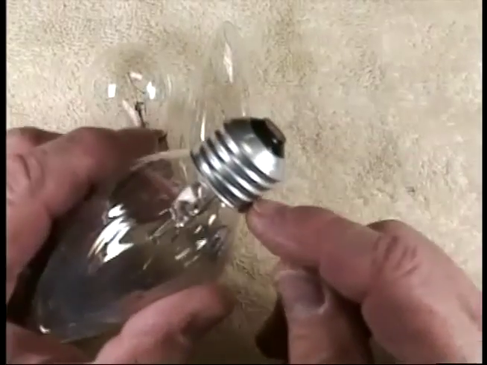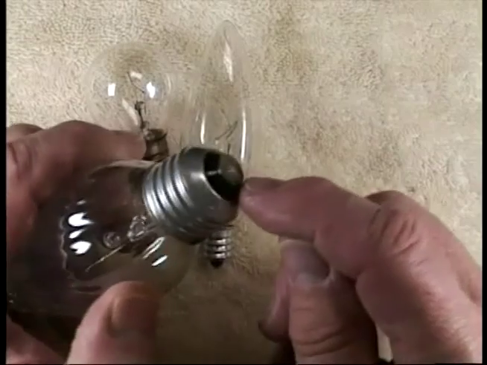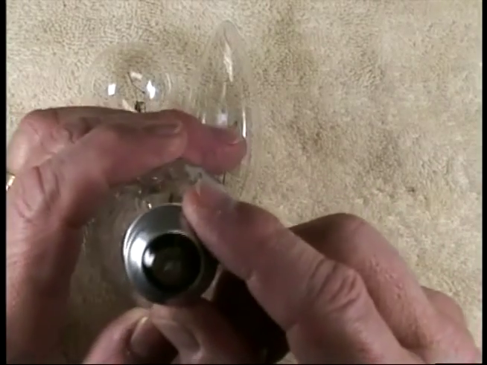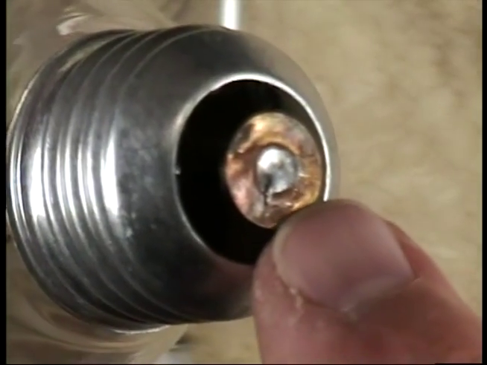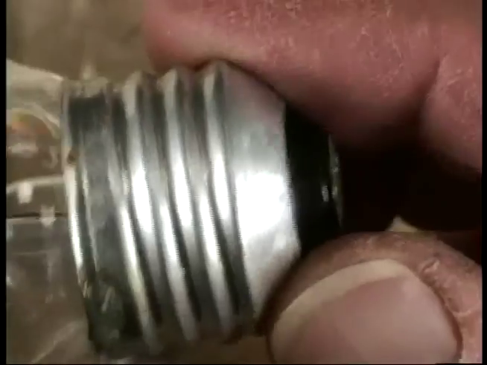Glass, wires in the middle, metal, glass. Oh, look at the bottom here. Look at the bottom of this one. It has a wire coming out of the bottom and a wire coming out the side. I wonder if every light bulb has a wire coming out the bottom and the side.